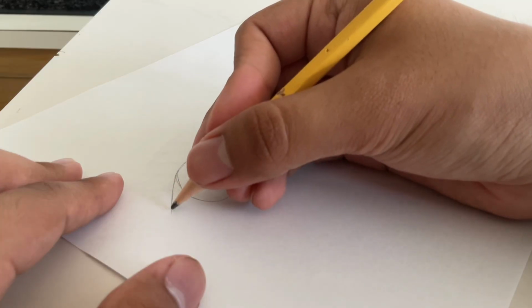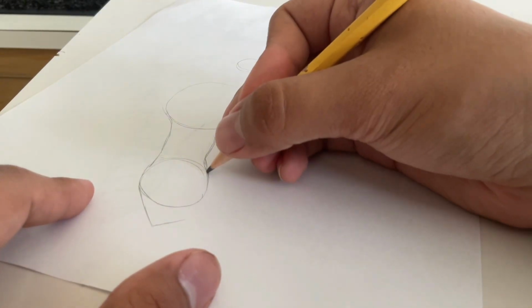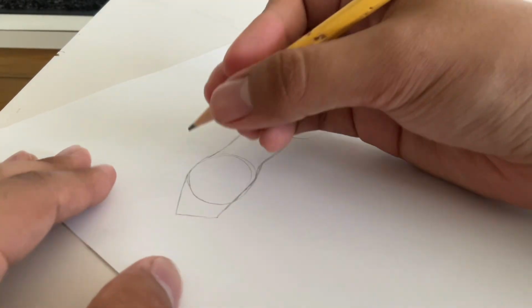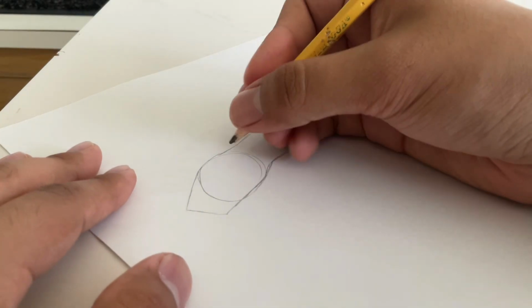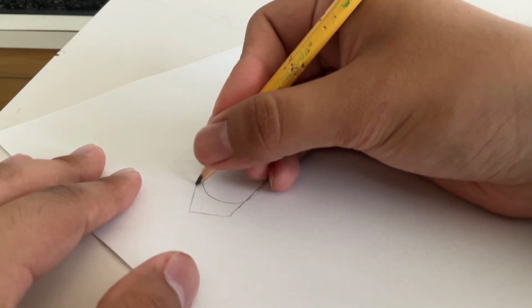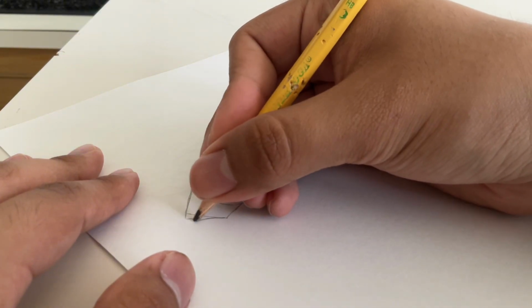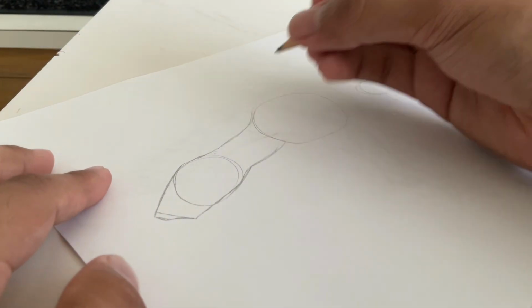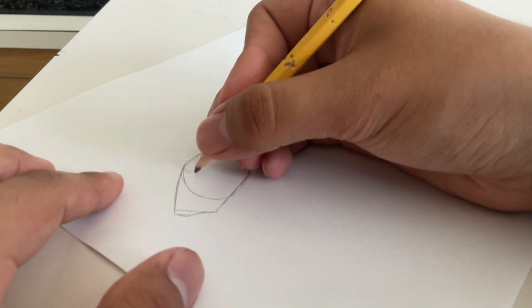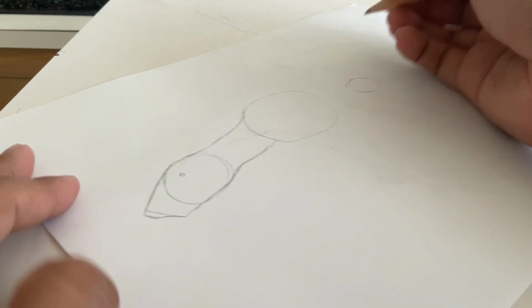Then if you want to do a mammal, I'd recommend this. I learned this from Flowers, because of how she does the warrior cats. So I kind of took inspiration from that. And then you could do the eye base.